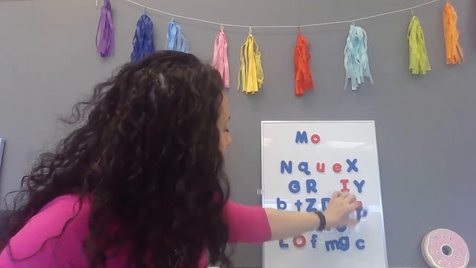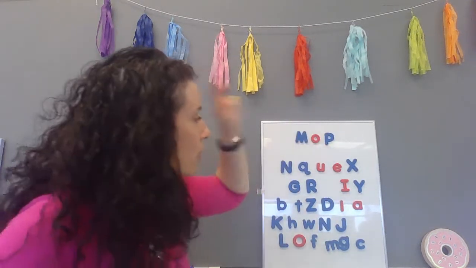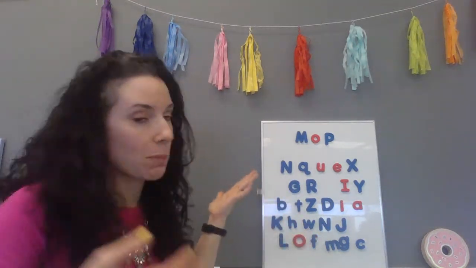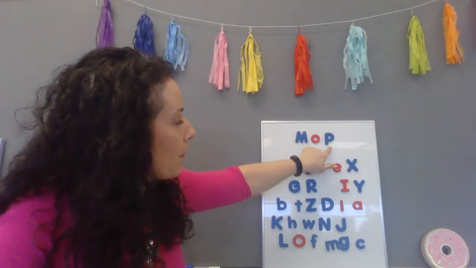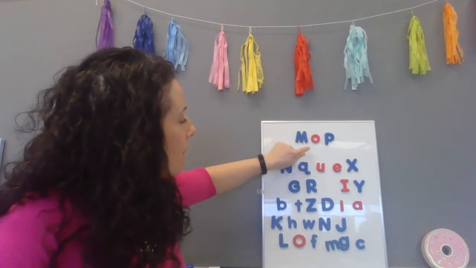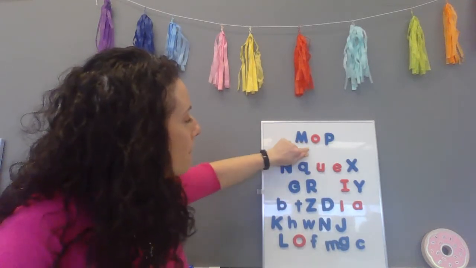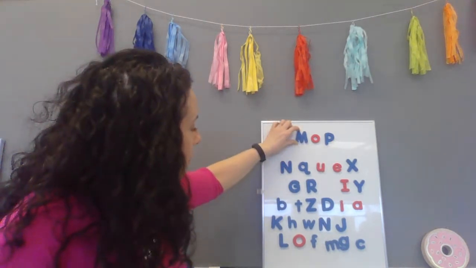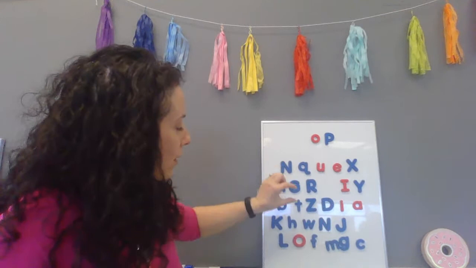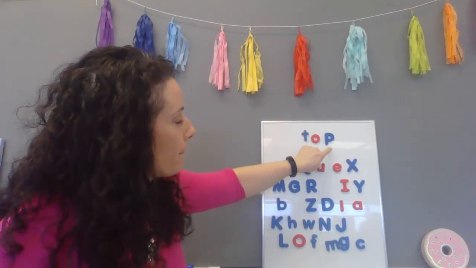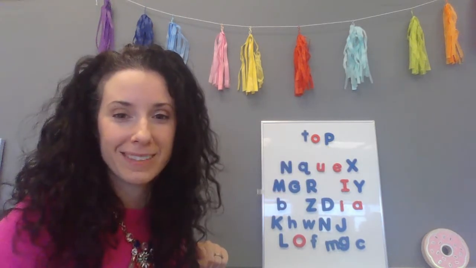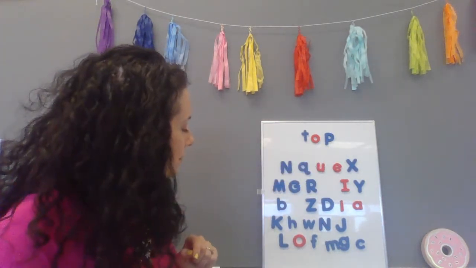We could bring up our P. And you can talk with your students that we use lowercase letters in the middle of sentences. We're just playing with words and starting to practice with our sounds. So this is an uppercase M and an uppercase P. Let's make the sounds. Mop. This word is mop. You can bring your M down. Let's do two more. I'll bring my T back up. Top. Here's the word top.